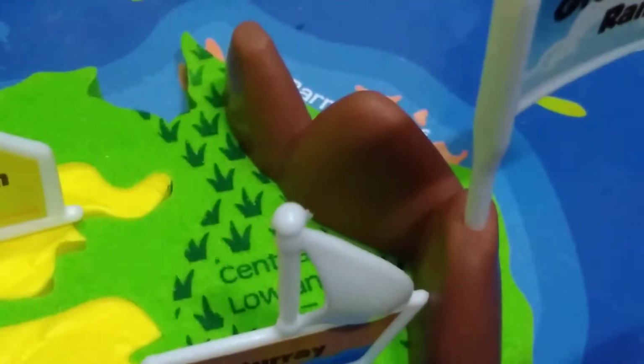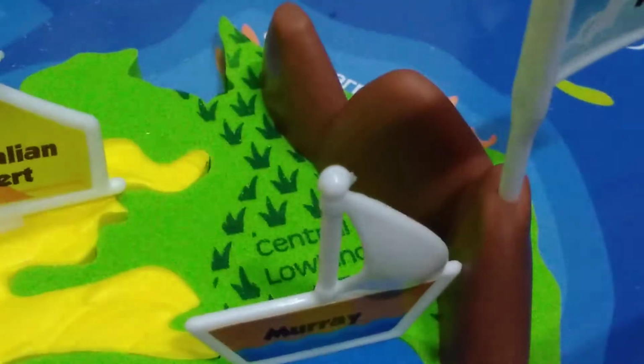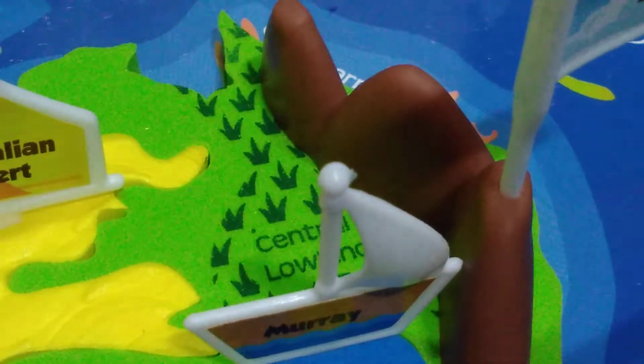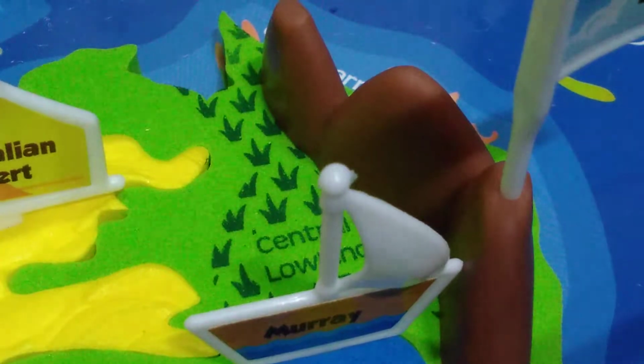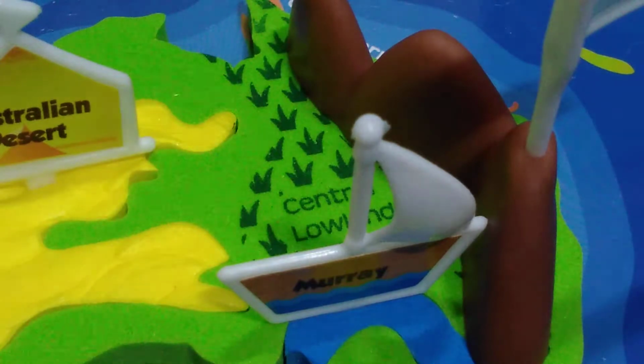Next, The central lowlands. It's in the central of Australia, and it's kind of like a basin only, except there's no river. Just like a highland, it is the opposite of a highland. It is low. Not that low to make it a underground lowland, but it's very low.